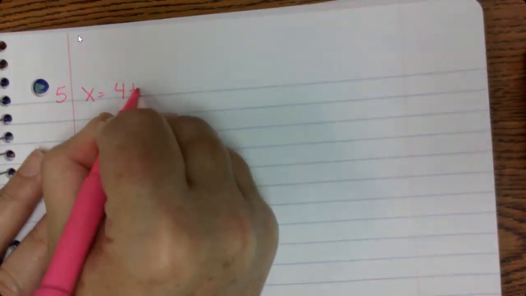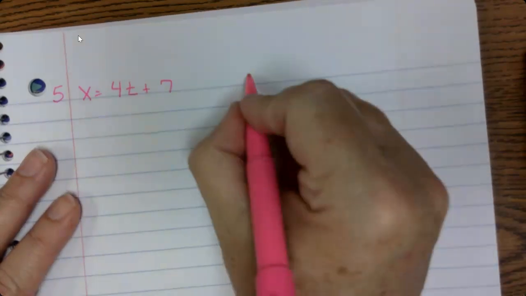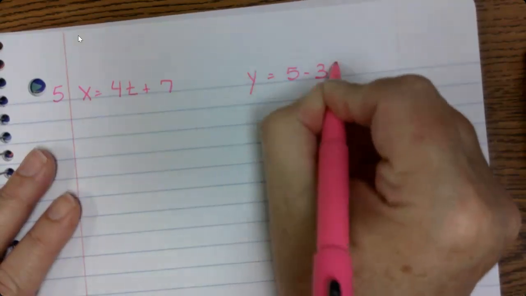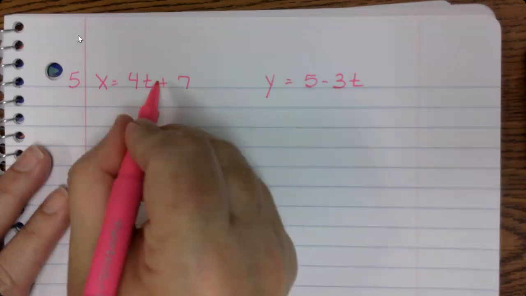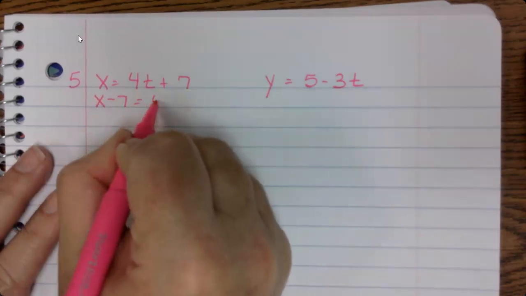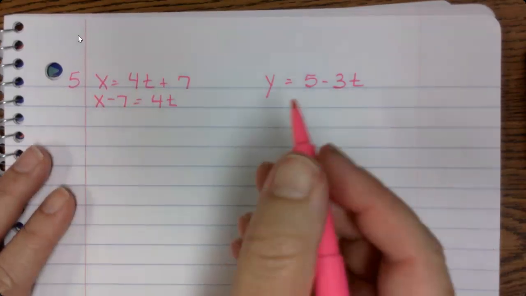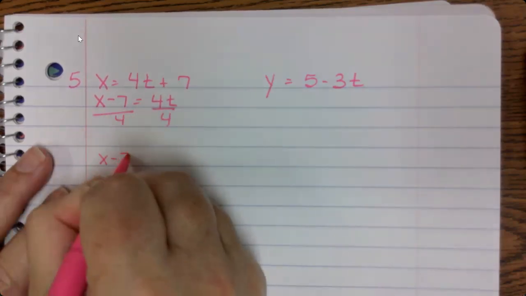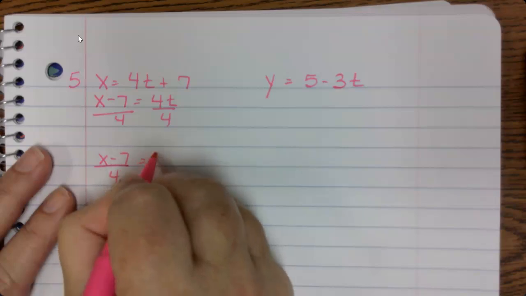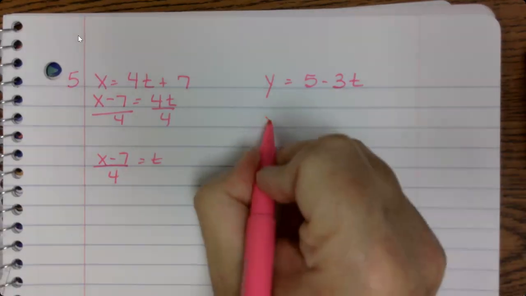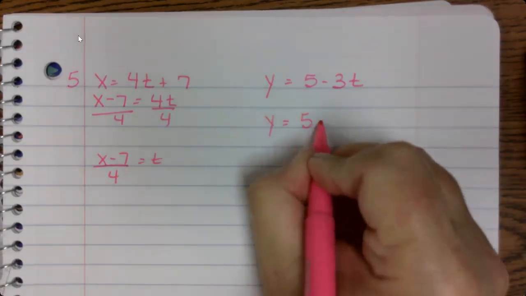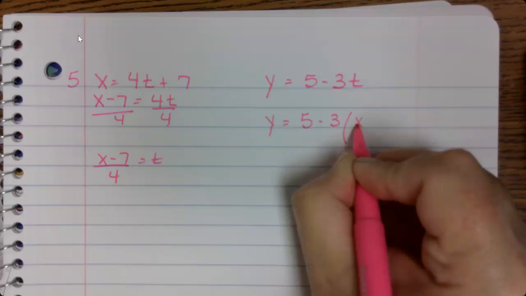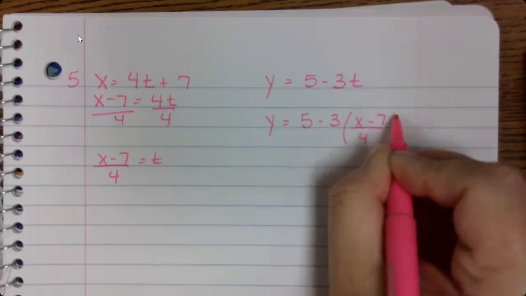Number 5. x equals 4t plus 7, and y equals 5 minus 3t. Again, I'm going to bring the 7 over by subtraction, and then divide by 4. So we get x minus 7 over 4 equals t. So come over here. 5 minus 3 times x minus 7 over 4.